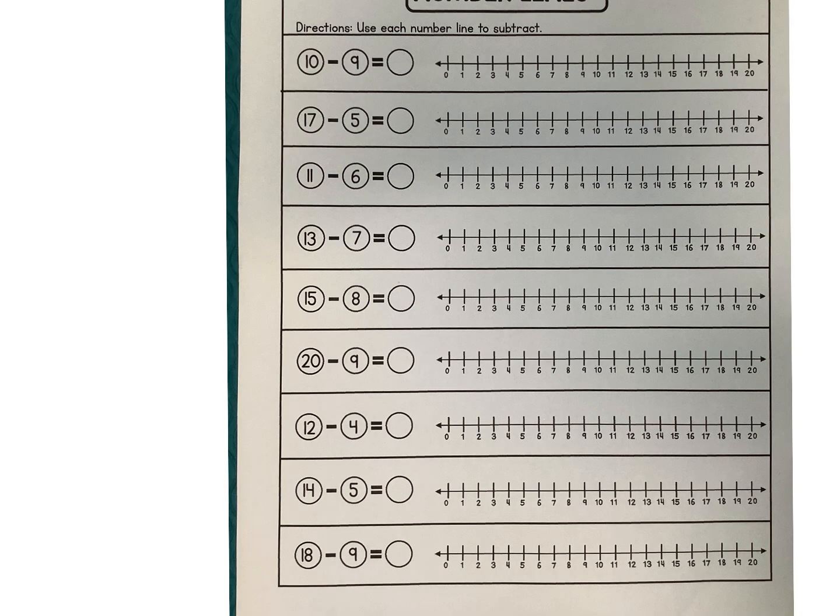So let's turn it over on the back. Now we have some numbers that are a little bit higher than what we did on the front page. These ones go up to 20. So look at the first problem. Remember, we just barely did this one. 10 minus 9 we know is 1. And I also told you that when two numbers on the number line are neighbors, when you subtract them, the answer is always going to be 1.